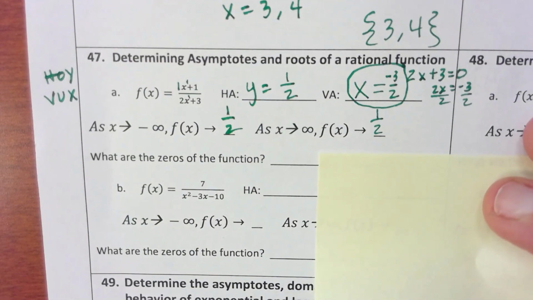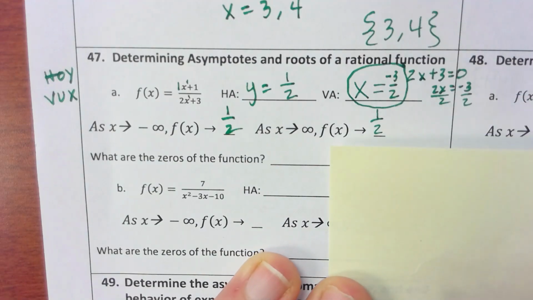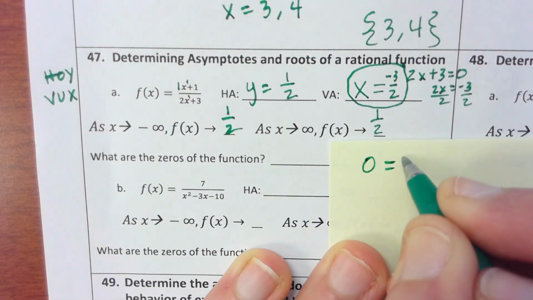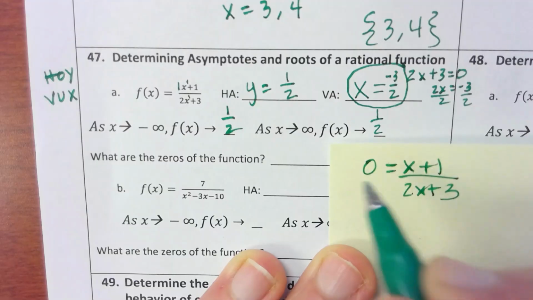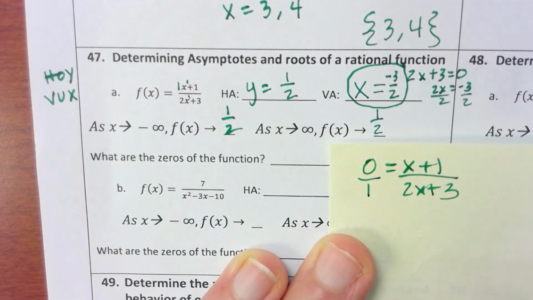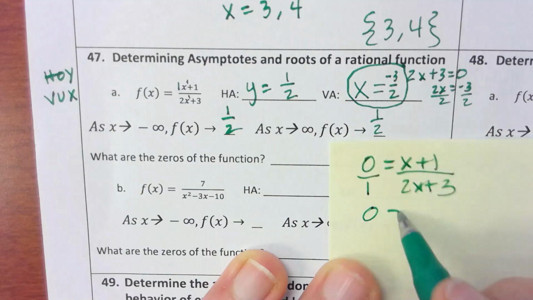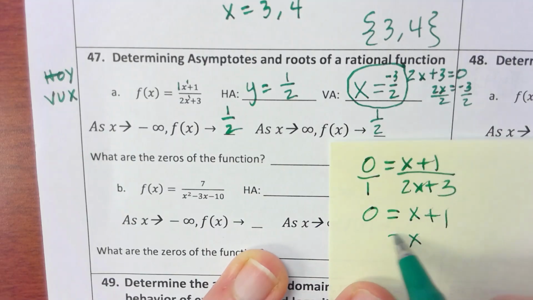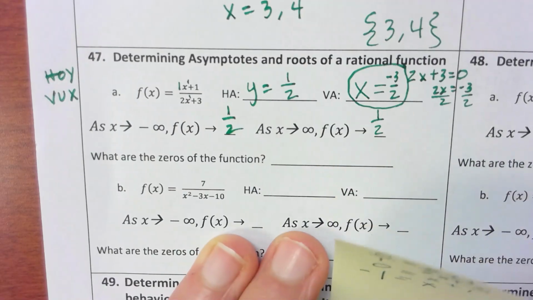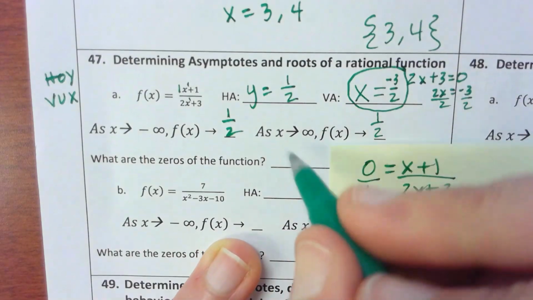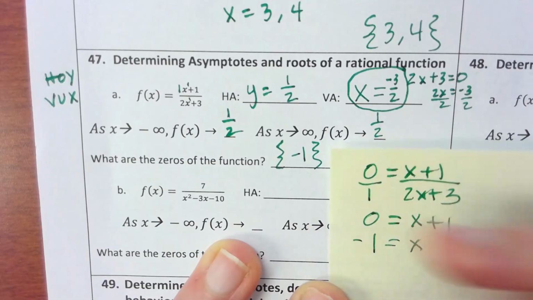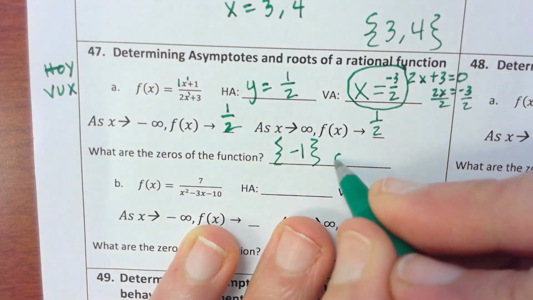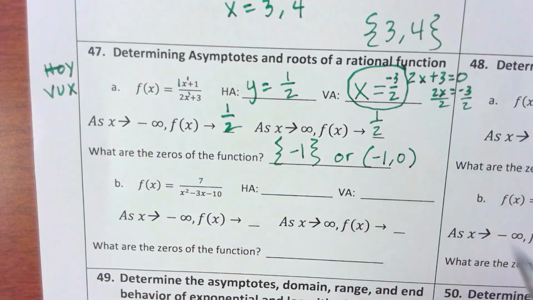So I'll do that on a little piece of scratch paper here. Set f of x equal to 0. 0 is the same as 0 over 1. And then if I want to solve this, I can cross multiply. So 0 times 2x plus 3 is 0 equals x plus 1. So x is negative 1. That's my x-intercept, or my 0 of the function. You could write it like this, or you could write an ordered pair, negative 1, 0. Okay.